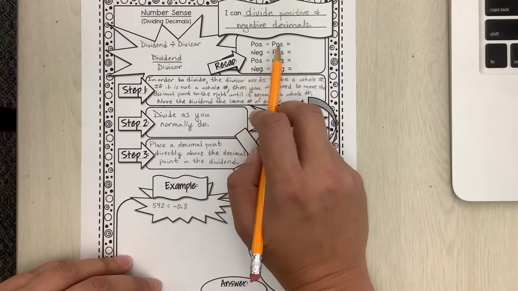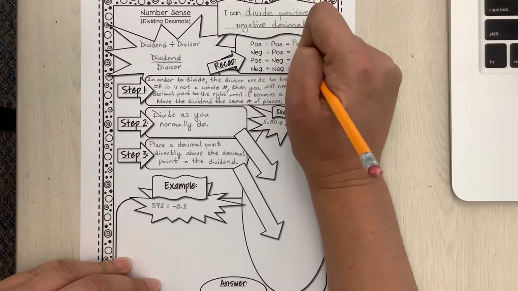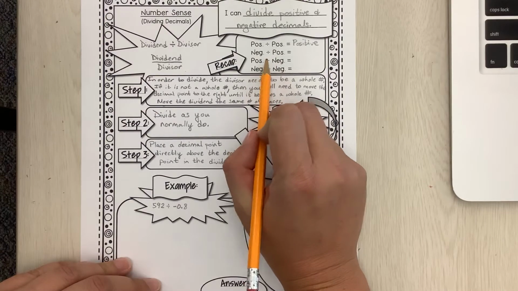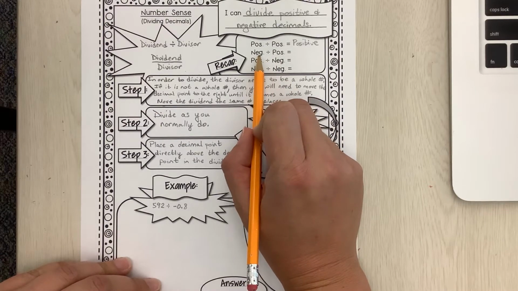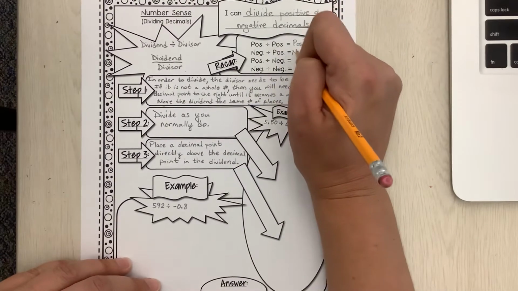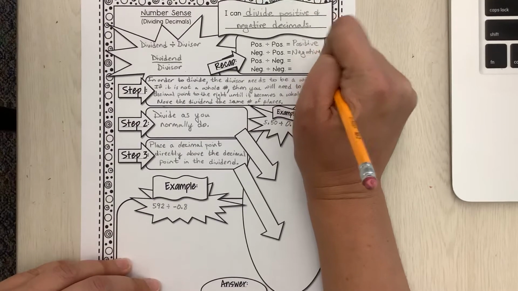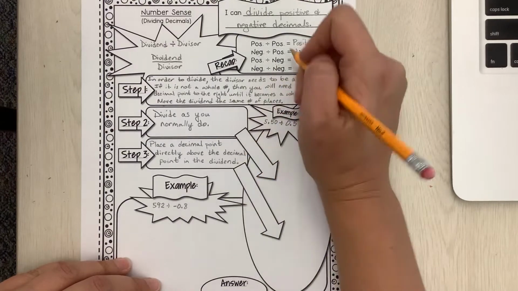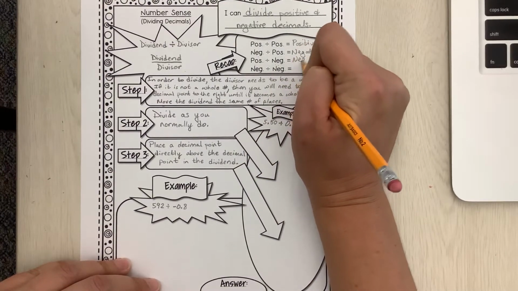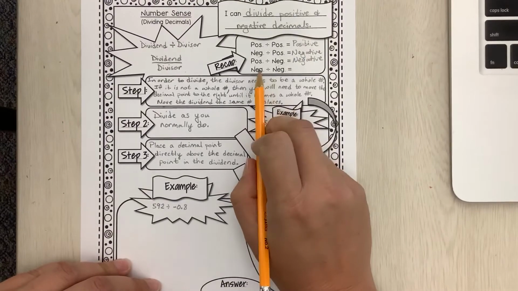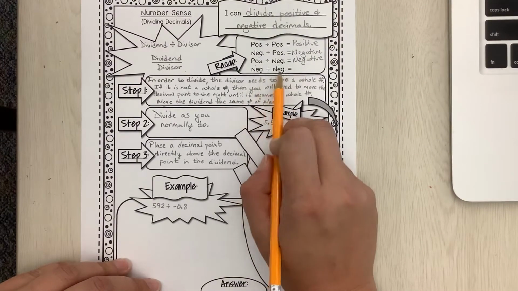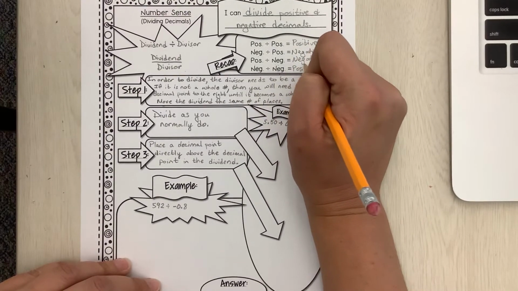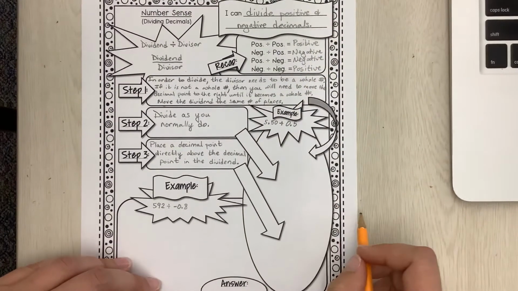A positive divided by a positive, your answer is still going to be positive because there are no negatives. A negative divided by a positive has one negative. One is an odd number of negatives, so it's going to be negative. Positive divided by a negative, again, one negative, so that's an odd number of negatives, so it'll stay negative. And then you've got a negative divided by a negative, that's two negatives. They kind of cancel each other out and become a positive because it is an even number of negatives.